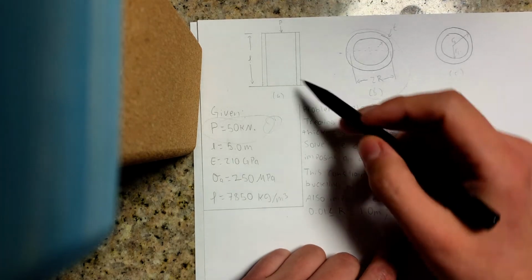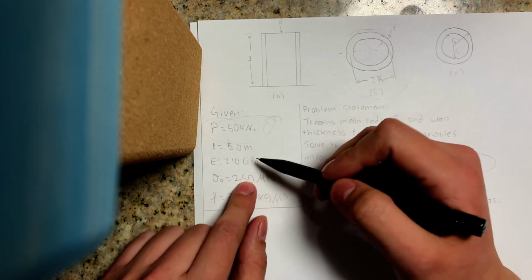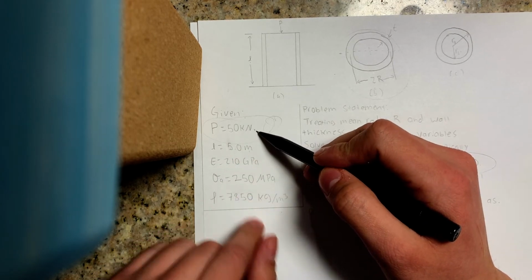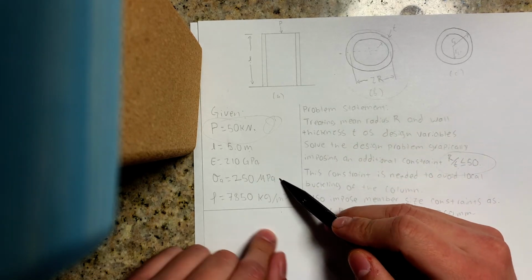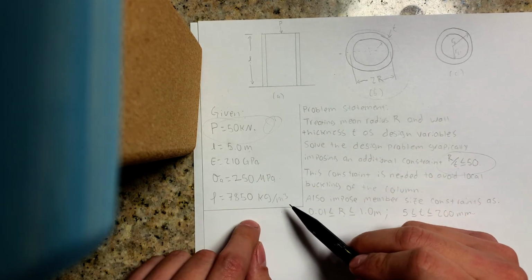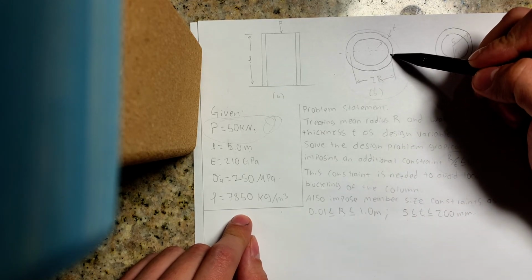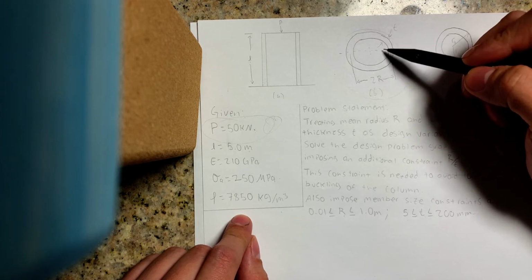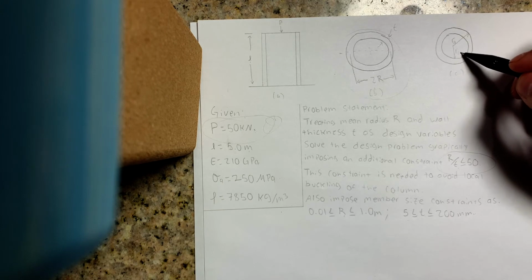So here we got our little diagram. We got our fixed length, and this is given to us right here as 5 meters. We got our load P, it's 50 kilonewtons. We got our modulus, we got our max allowable stress, and we have the density of our material. And here we have a mean radius diagram where we got 2r. We got our thickness being the difference between the outer and the inner radius, right?